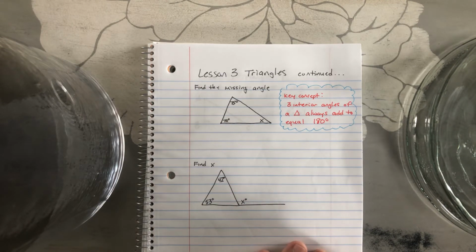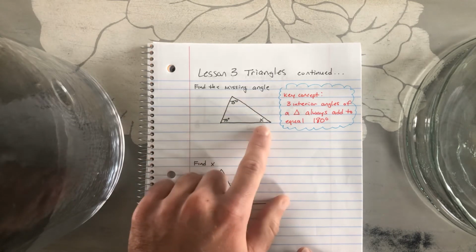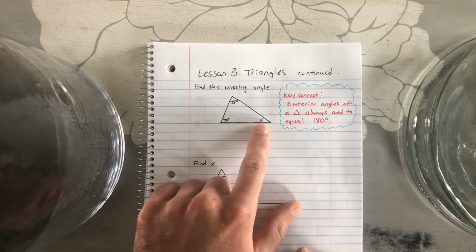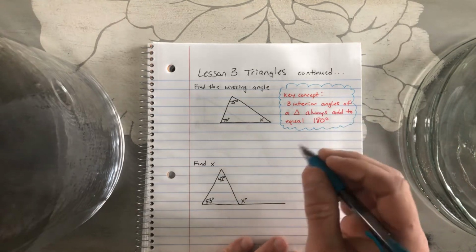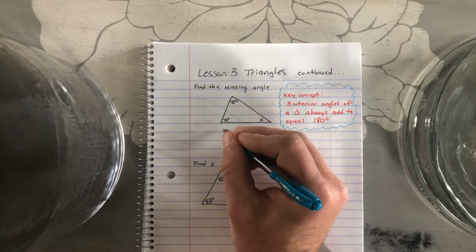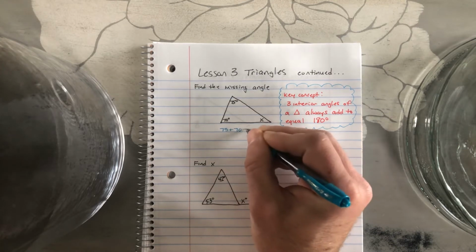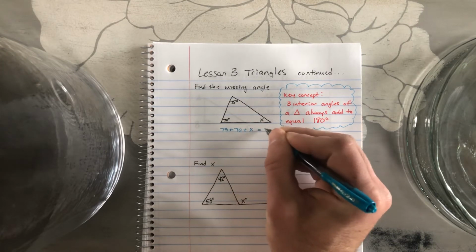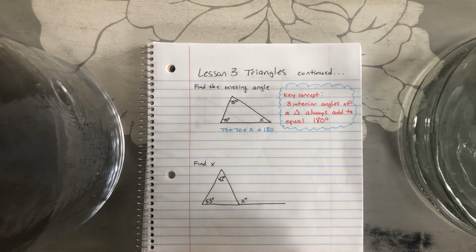So looking at this triangle here, which looks to be acute because it looks like all angles are less than 90 degrees. We have 70 degrees, 75. It says find the missing angle, which is right here. It's marked X. So using this key concept, we can set up an equation of 75 plus 70 plus X. And like I said, it'll always add up to equal 180 degrees.